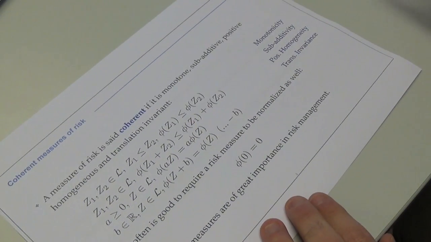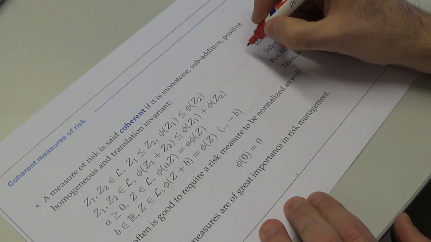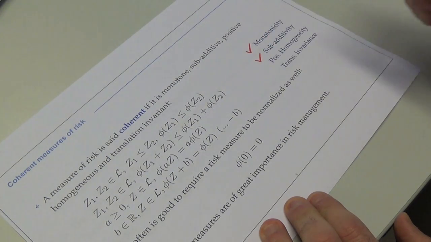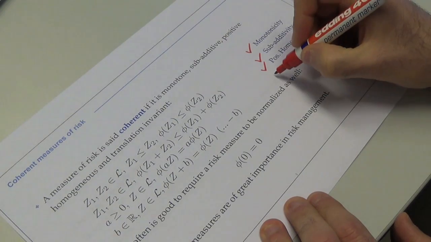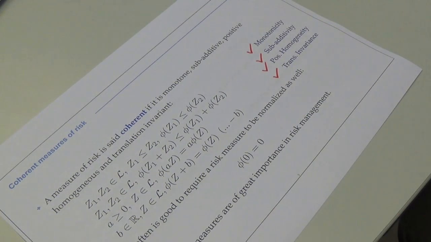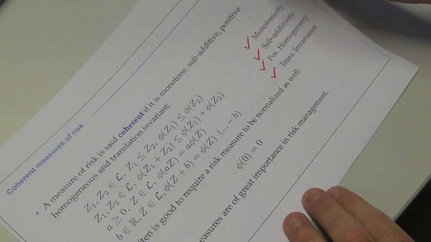A coherent measure of risk is a measure which is monotone, subadditive, positive homogeneous, and translation invariant. We have discussed the financial implications of these properties. It can be shown that while the expected shortfall is always coherent, the VaR is not. This is due to the fact that the value at risk is not subadditive in general, even if there are special cases for which this is true. For example, when the loss distribution is a Gaussian distribution.